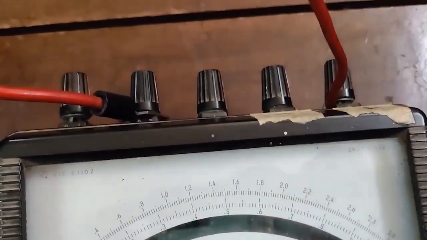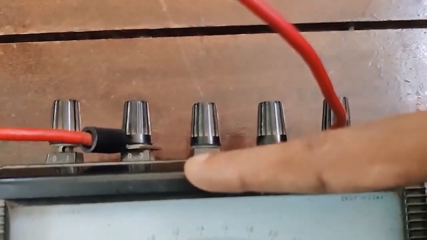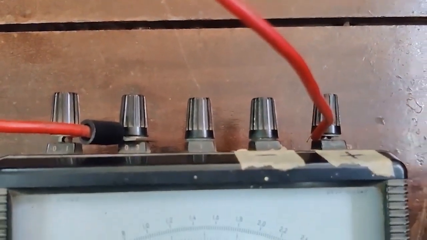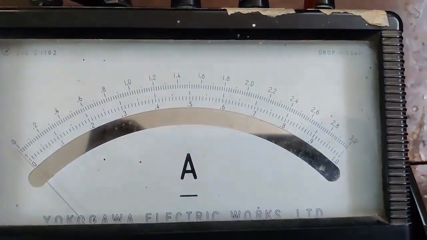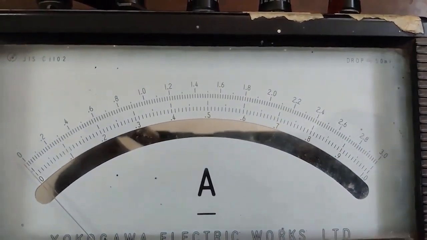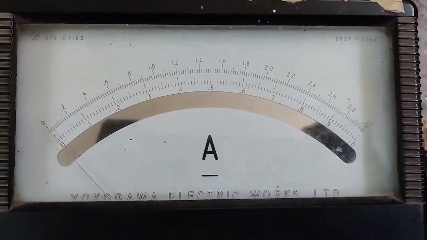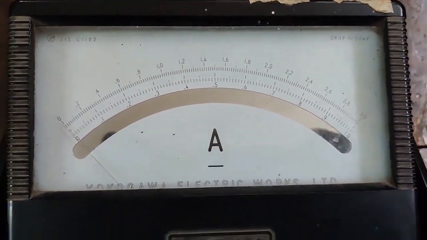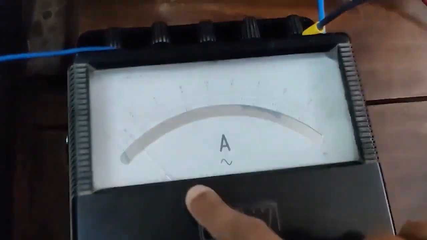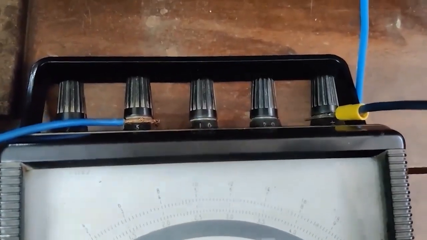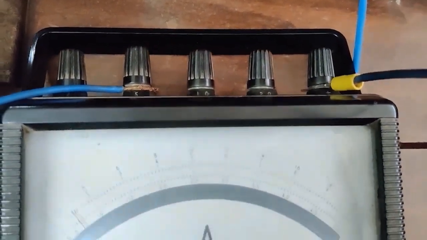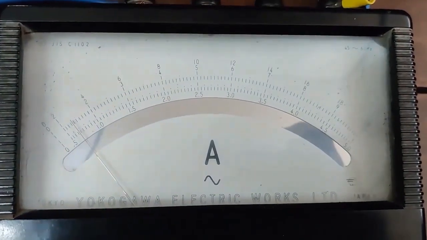So this is the generator field current measuring ammeter. The range is 0.3 and the field current is 0. This ammeter shows the short circuit current. The range is 5 amperes. At this moment, the ammeter shows the minimum short circuit current.